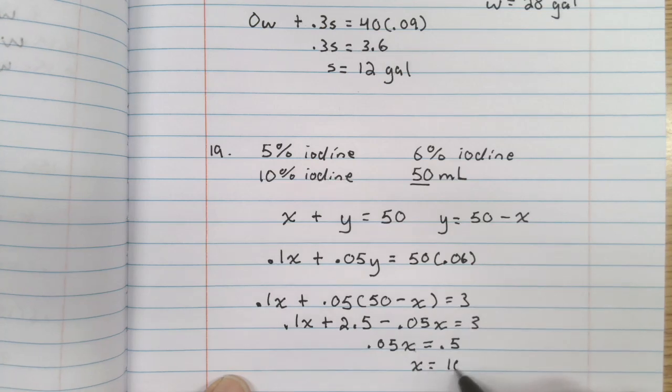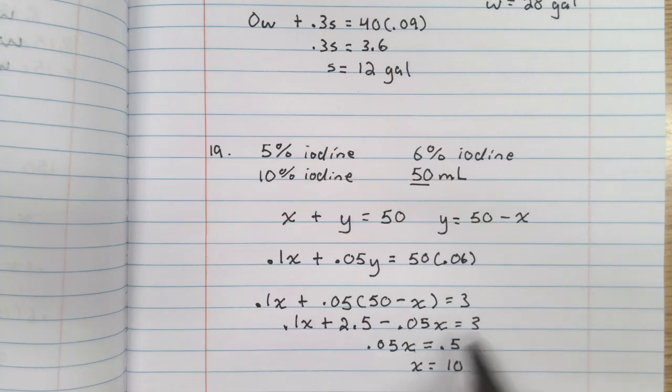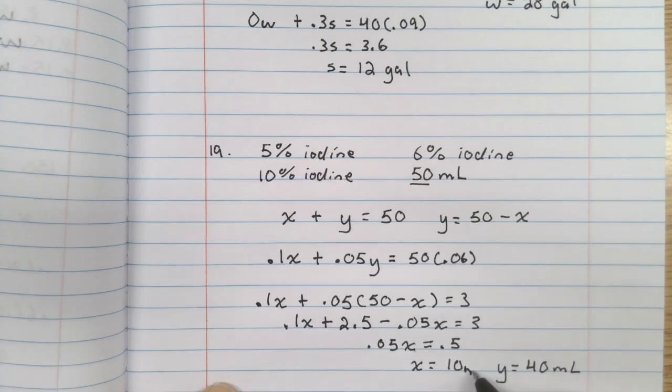So I'll need 10 milliliters of the 10% iodine, and then I just plug the 10 back up into here, and that tells me that I'm going to need 40 milliliters of the 5% iodine solution.